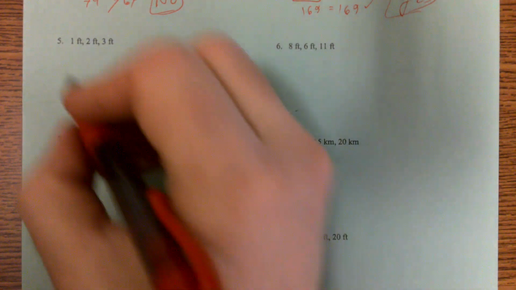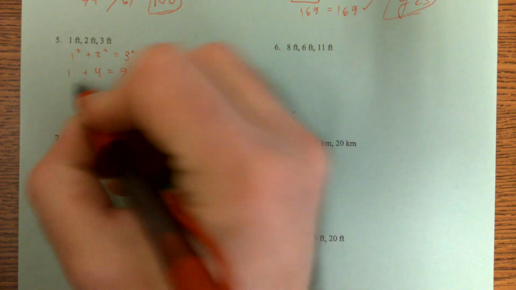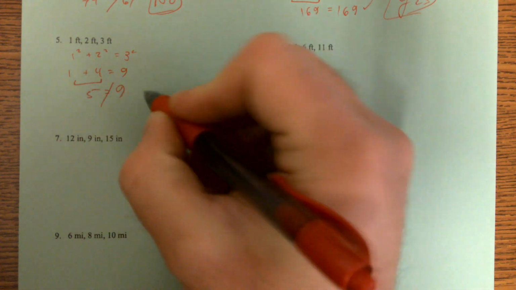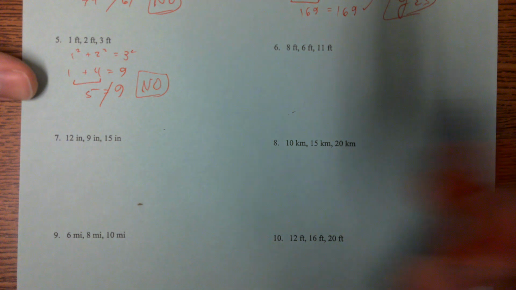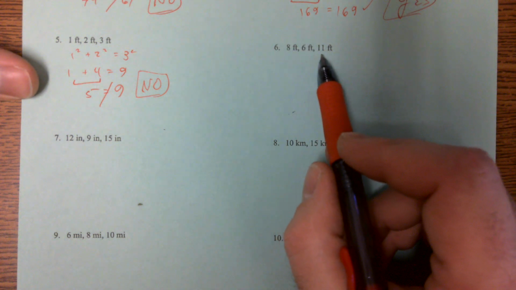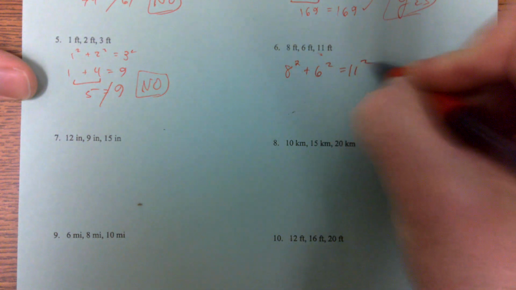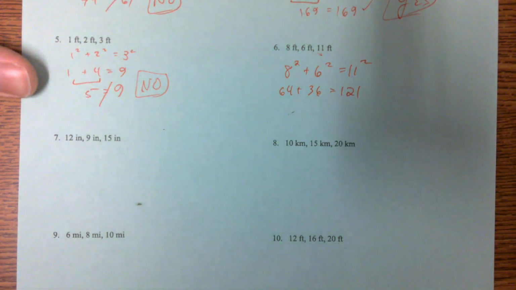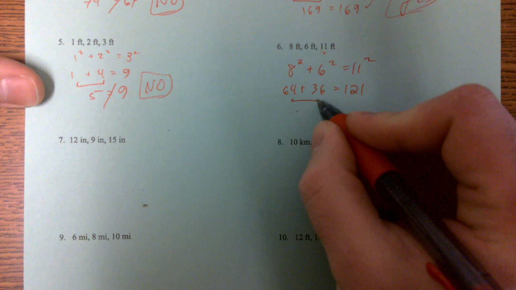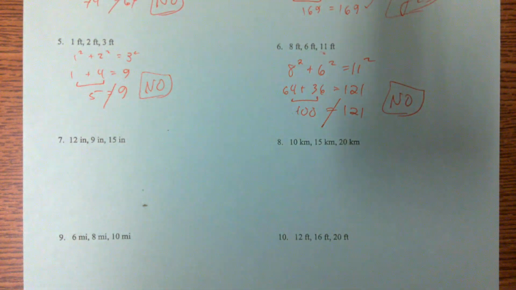All right, moving on down to 5. 1, 2, 3. 1 squared plus 2 squared equals 3 squared. I get 1 plus 4 equals 9. 1 plus 4 is 5, so that's not going to work. That would not give me a right triangle. Number 6, 11 is my longest side. So I get 8 squared plus 6 squared equals 11 squared. 64 plus 36 equals 121. Add those together, we get 100, which is not equal to 121. So that's not a right triangle either.